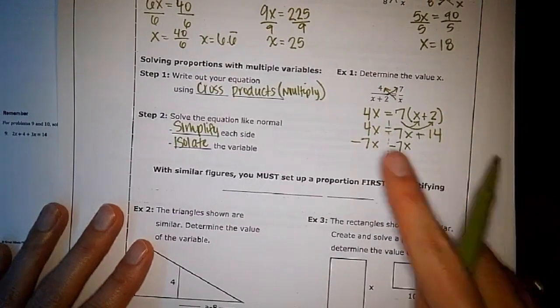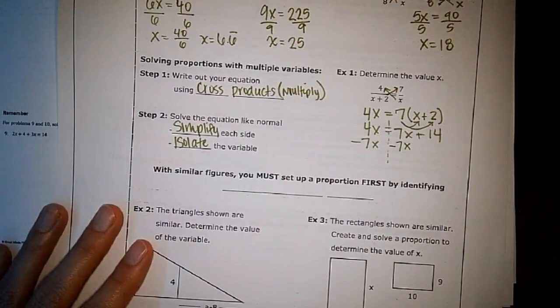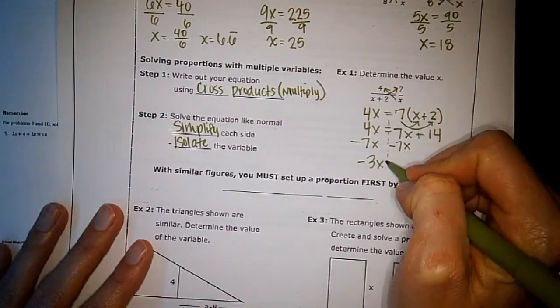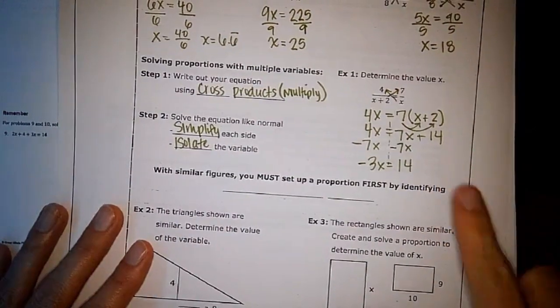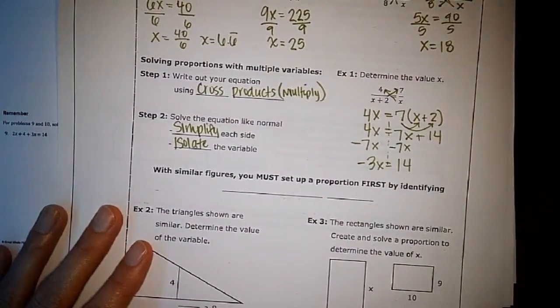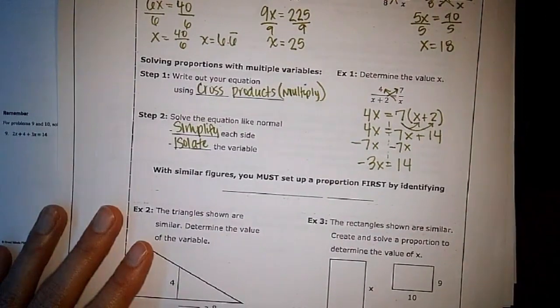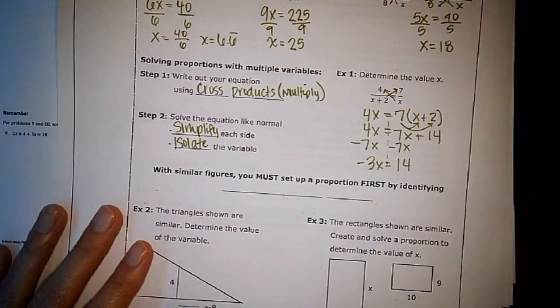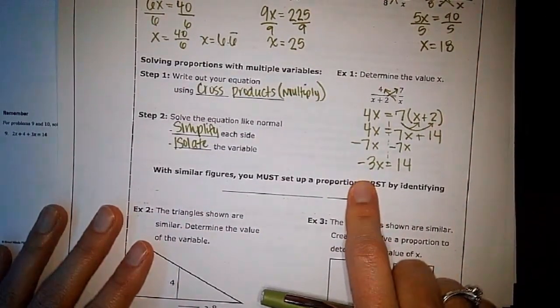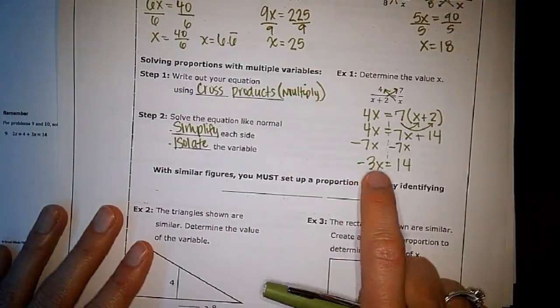4x minus 7x is what? Negative 3x equals 14, because that constant just stayed over there by himself. But now, is my x by himself yet? No, he has a negative 3 attached to him. How is he attached to him? Multiplication. Because anytime you have a number next to a variable, it's the coefficient multiplied times that variable.